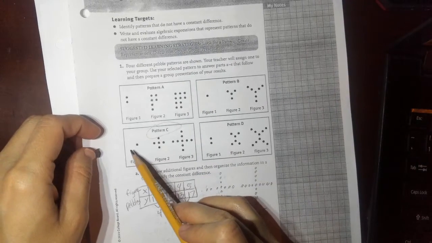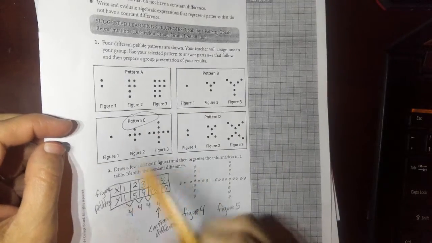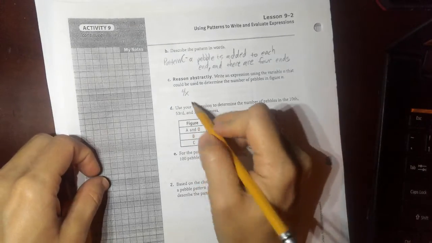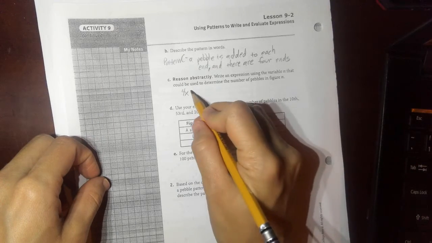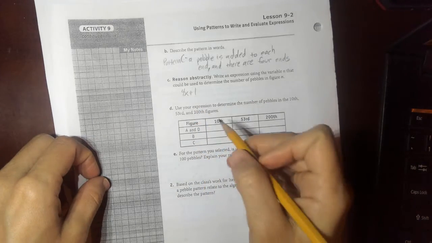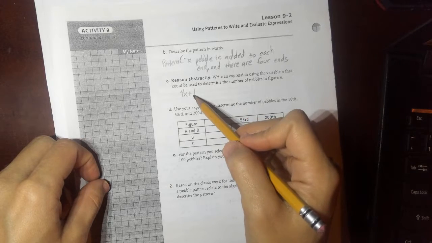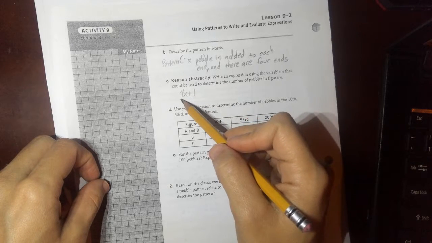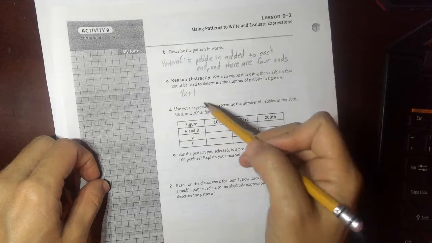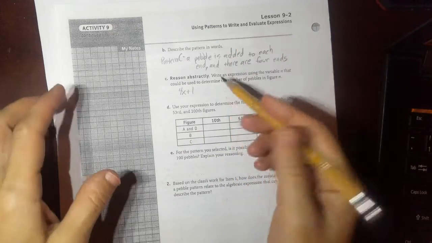We started out with 1, right? So when x is 1, our y was 1.